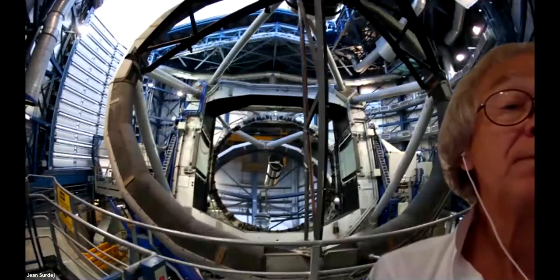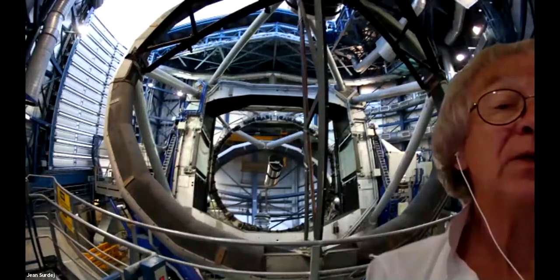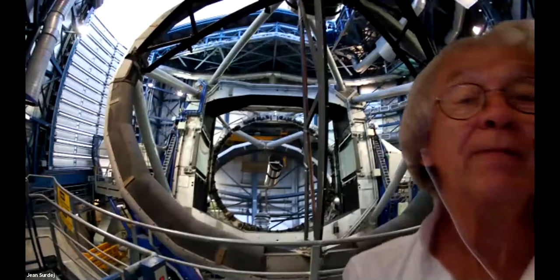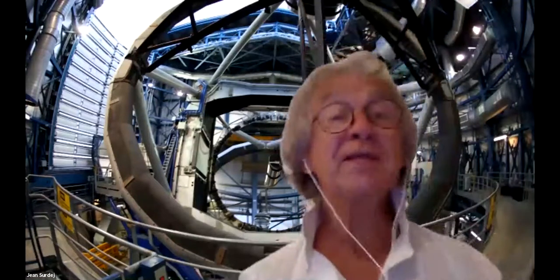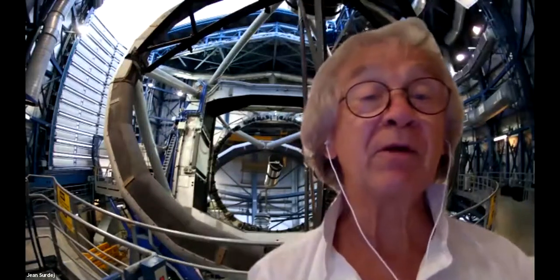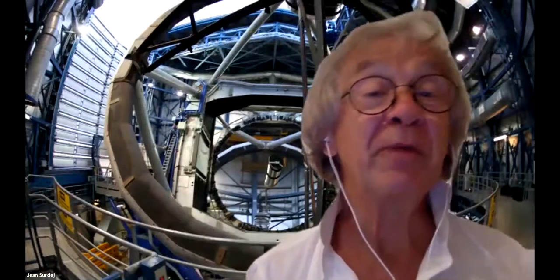So we are inside the dome, and here you see the mirror, 8-meter diameter, and then a complex adaptive optics system, and a secondary mirror, tertiary mirrors, and many more.